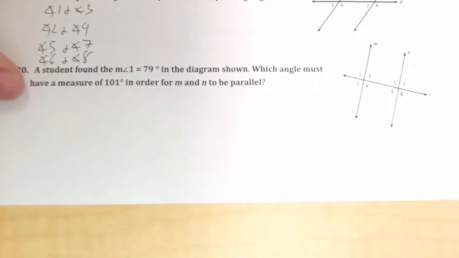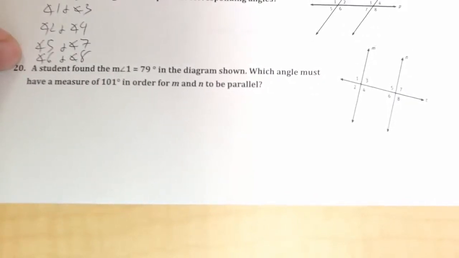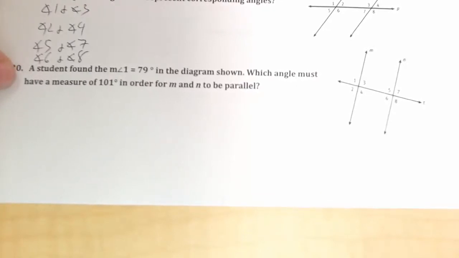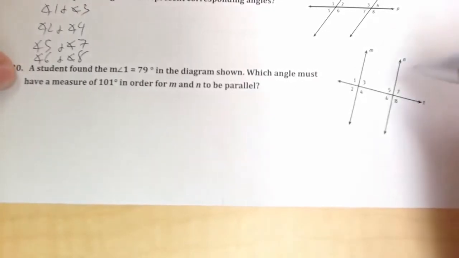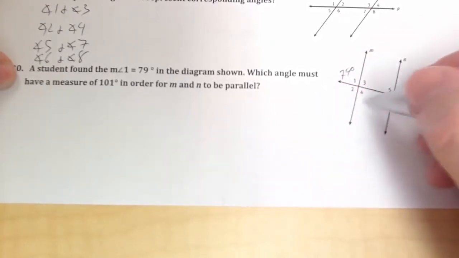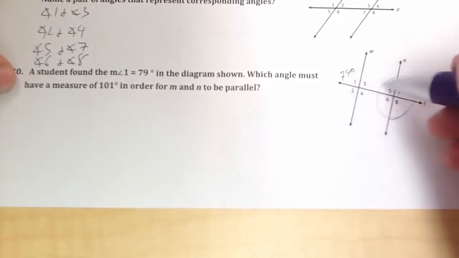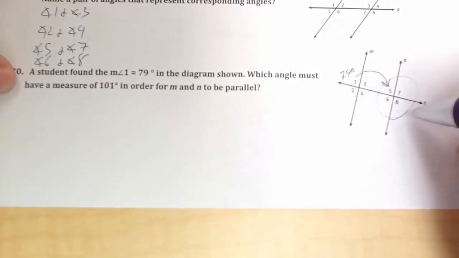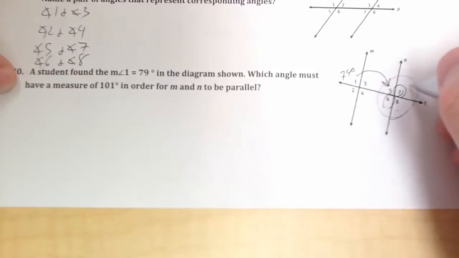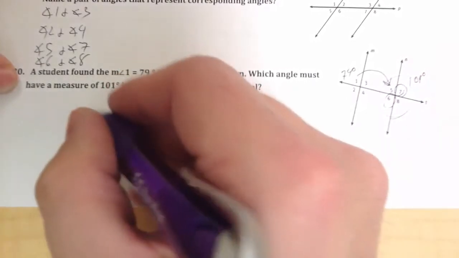Question 20. A student found the measure of angle 1 equal to 79 degrees in the diagram shown. Which angle must have a measure of 101 degrees in order for M and N to be parallel? So the measure of angle 1 is 79 degrees. So we have to look at this group over here. 79 degrees, that means that this angle is also 79. That means that angle 7 and angle 6 must also be 101 degrees. So if that's what you showed, then that's the correct answer.